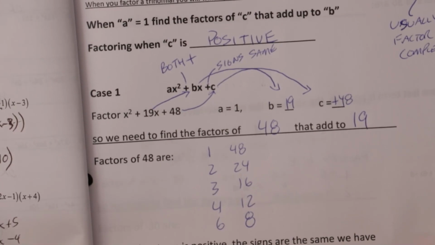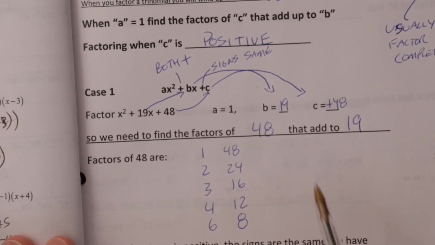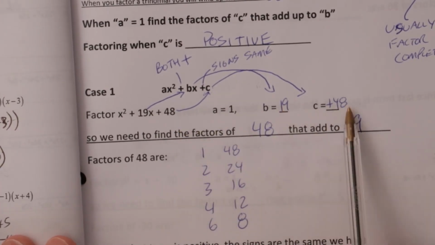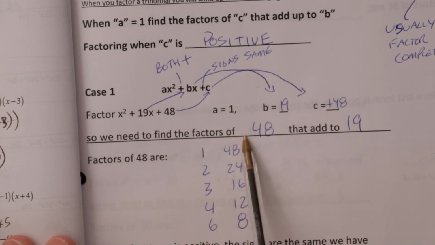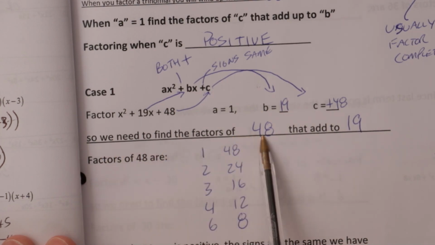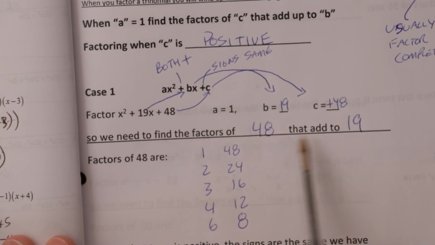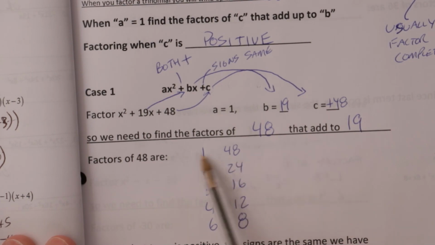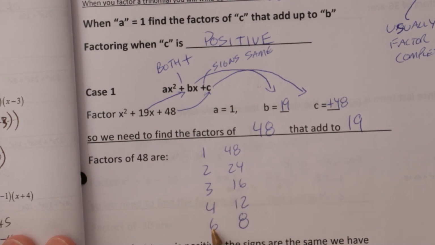Okay? And I know you're looking ahead on me here. So what do we need? There's our b and here's our c. Well, it tells me we need the factors of 48, two numbers that multiply to give you 48, that sum or add to 19. Okay, once again, to get my factors of 48, I did 48 divided by 1, and 48 divided by 2, and 48 divided by 3, and 48 divided by 4, and 48 divided by 6.